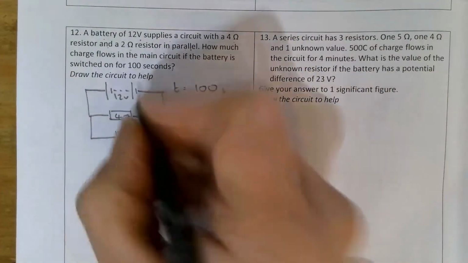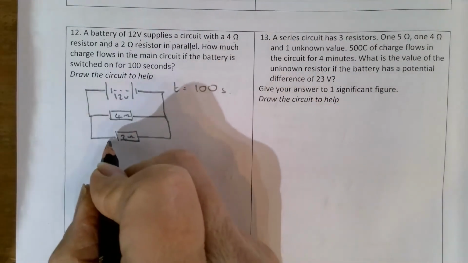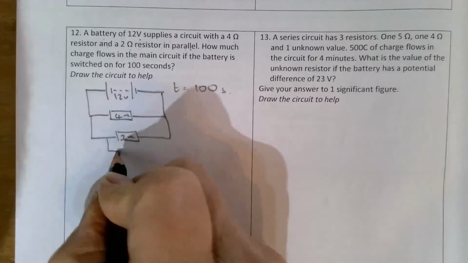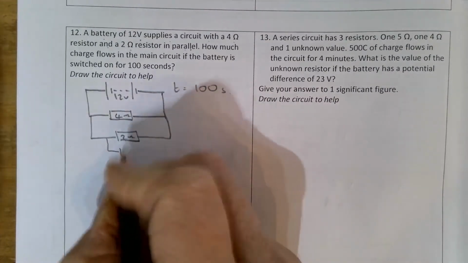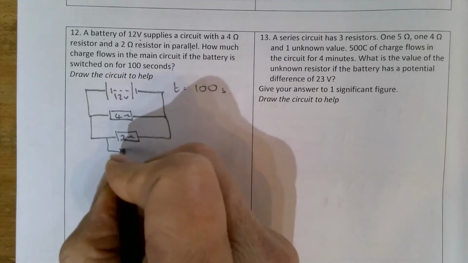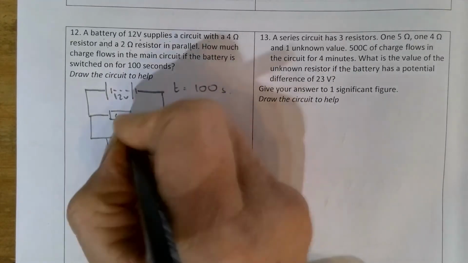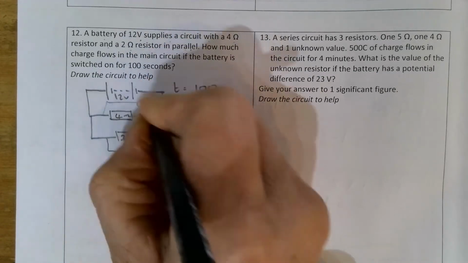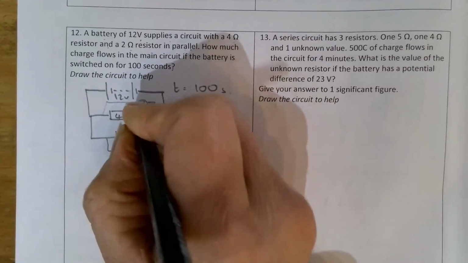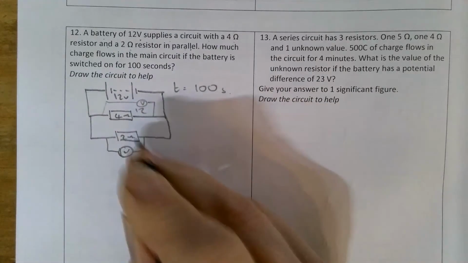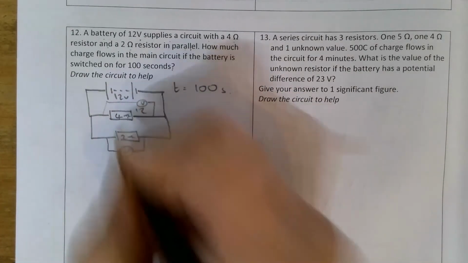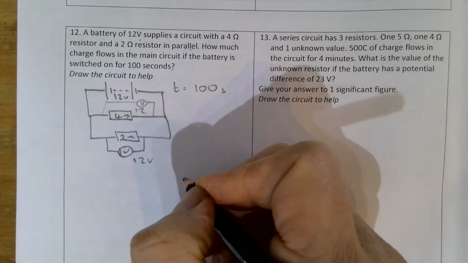What I do know then is I will have a voltage across here of 12 volts and a voltage across here of 12 volts because it's both in parallel. Now if I know that and I know my resistance, I can work out the current flowing.